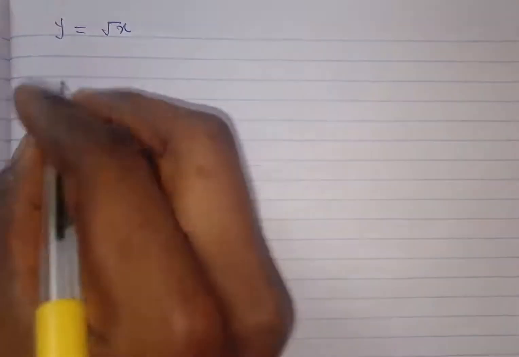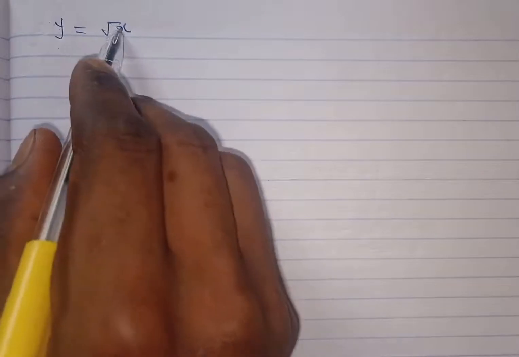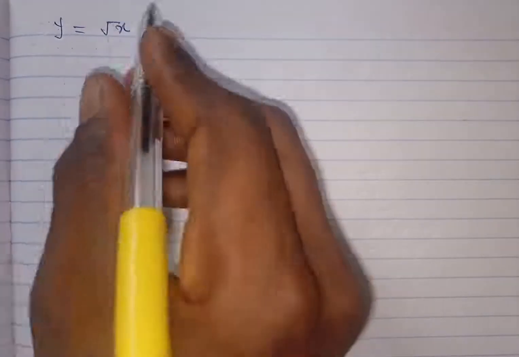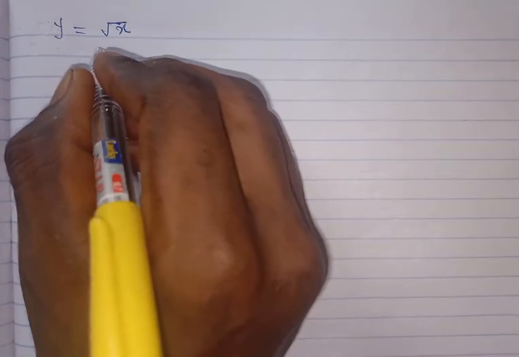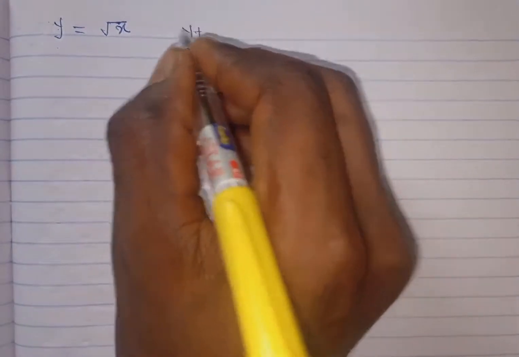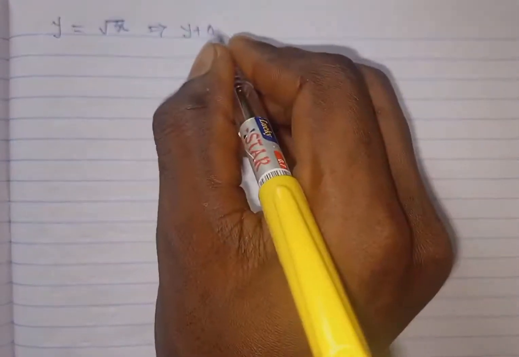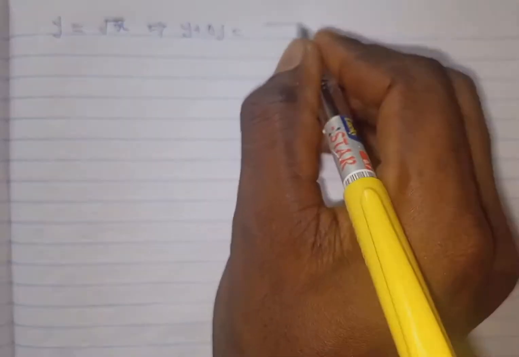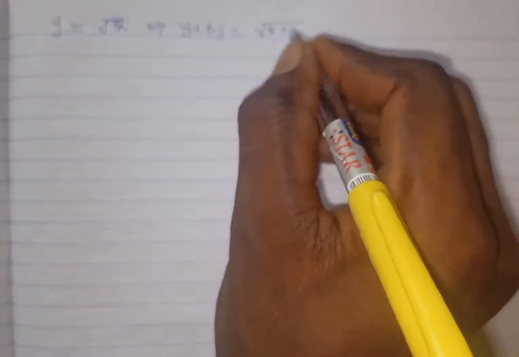So look at the second example. y is equal to the square root of x, and you have to look for dy dx. So it's simple. What you simply do, don't forget the principle: anywhere you see y, you put y plus change in y, and where you see x, you put x plus change in x. So that is how to solve it. So here I'm going to have y, which implies that y plus change in y will be equal to square root of what? Of x plus change in x.